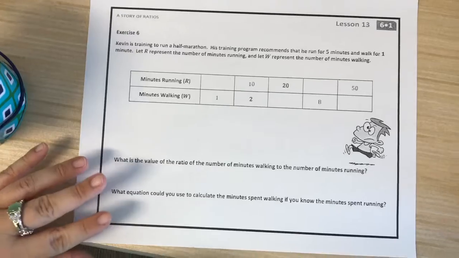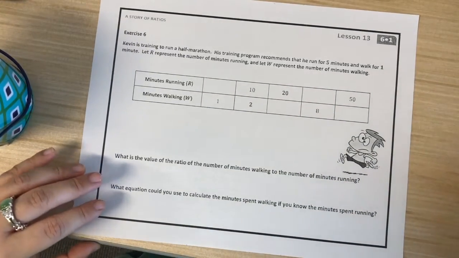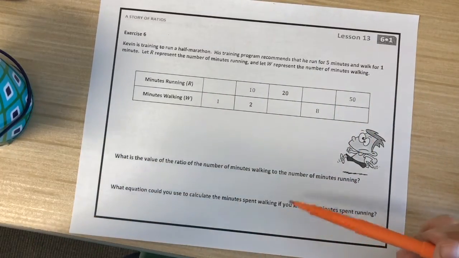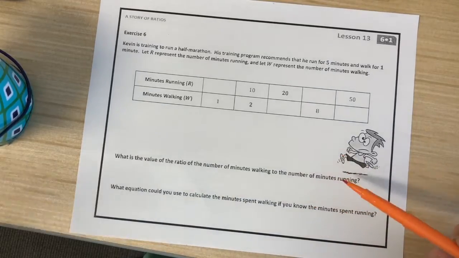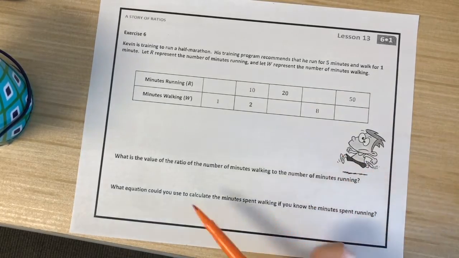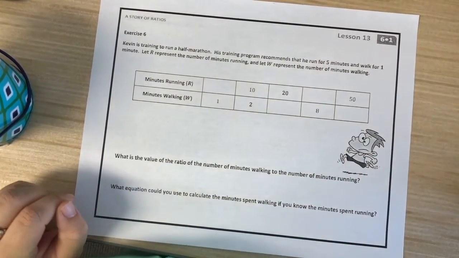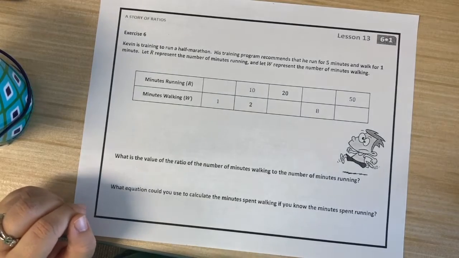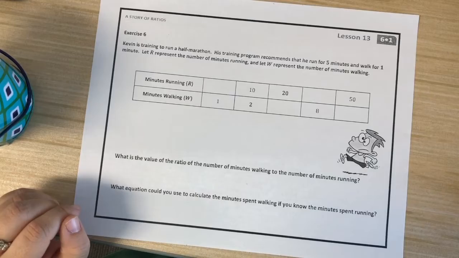For our final exercise, I'd like you to go ahead and try to solve this on your own. So first you're going to fill out the table. Then it asks you to find the value of the ratio of the number of minutes walking to the number of minutes running. And then here it asks you for an equation. So go ahead and do this on your own and press pause while you're solving exercise 6, and then press play when you're ready to take a look at what I got.